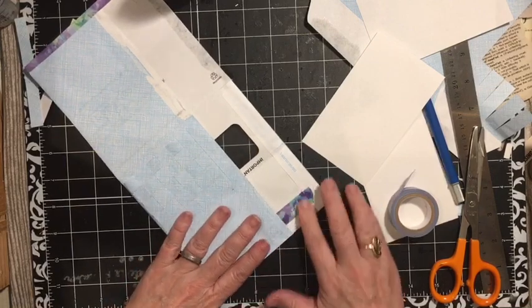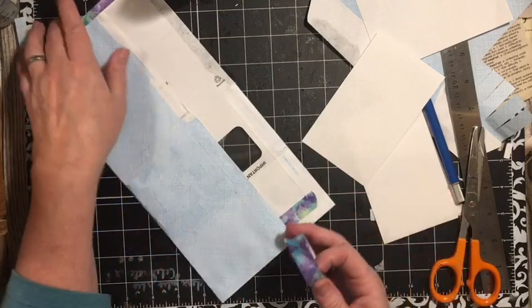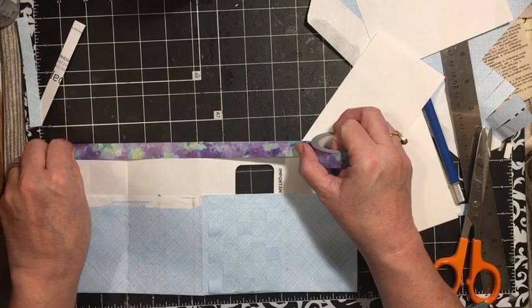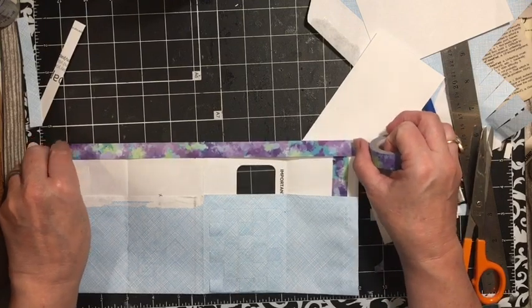Okay. Go ahead and just add washi tape to the top.